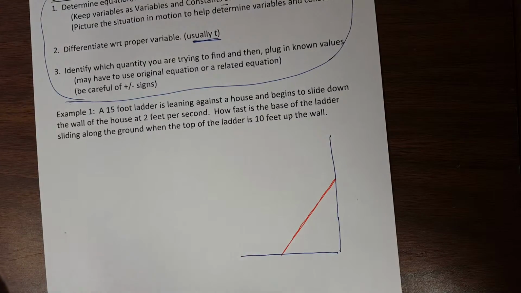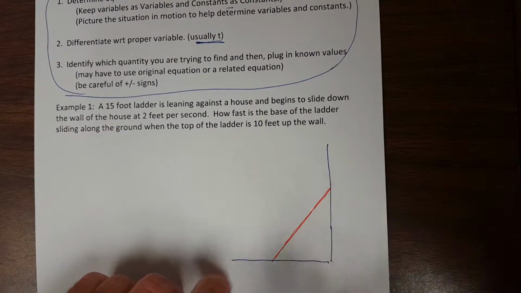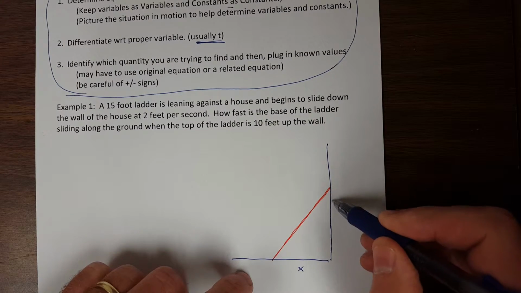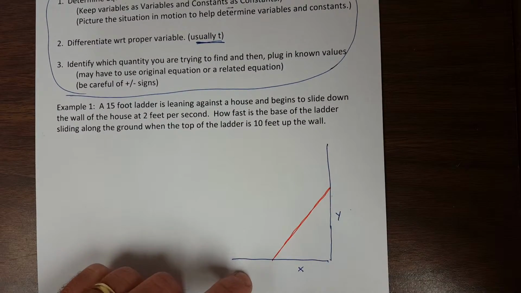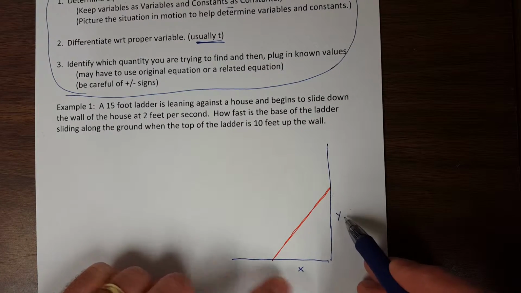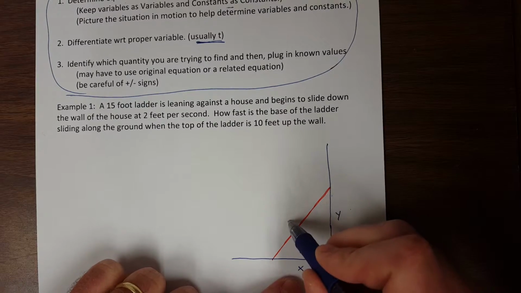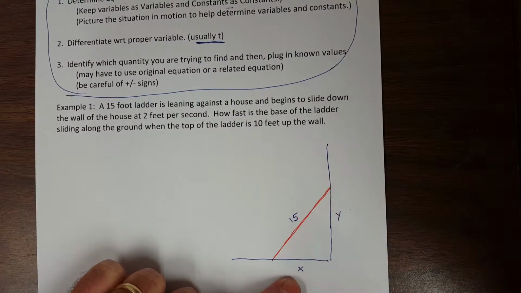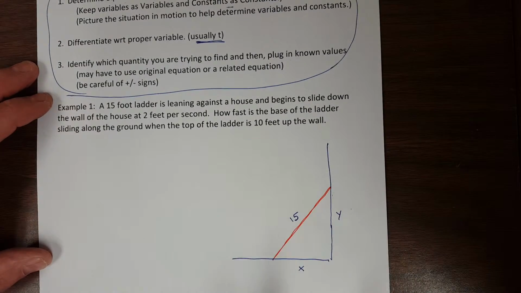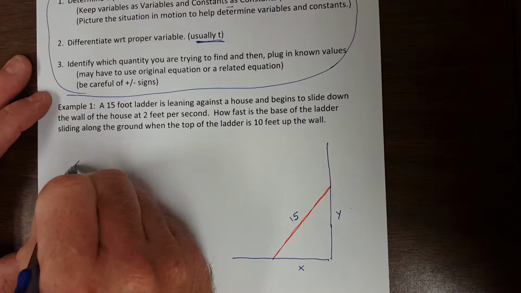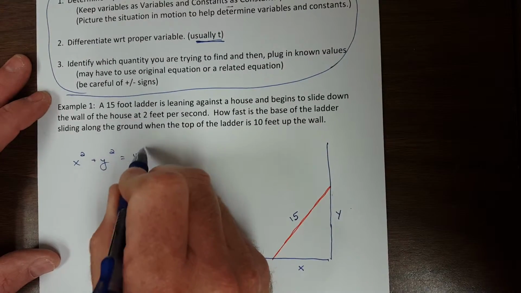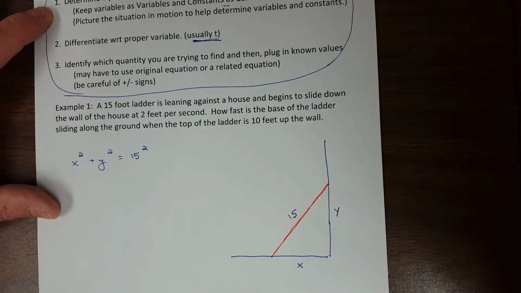Okay, so as this ladder moves out, this side length is getting longer, and as the ladder moves down the wall, this side length is getting shorter. So I've kept the variables, the things that vary, as variables. This ladder, though, it's 15 feet long. Okay, as it slides down, that's not going to change. So I see Pythagorean theorem here, and I'm going to write that out. a squared plus b squared equals c squared. All right, so that's part 1.